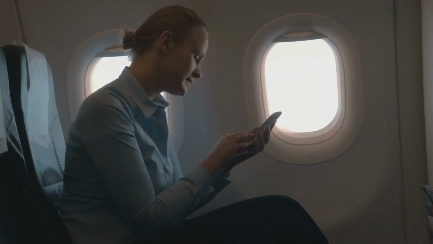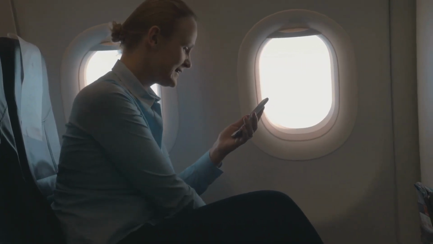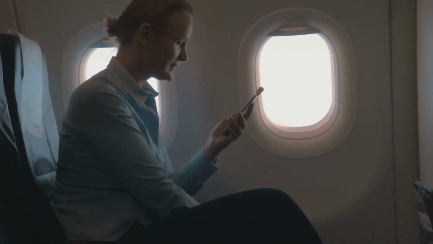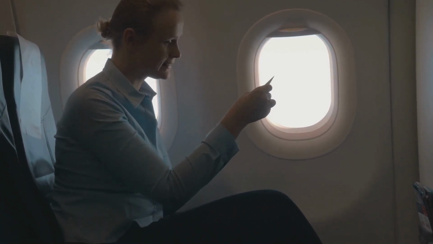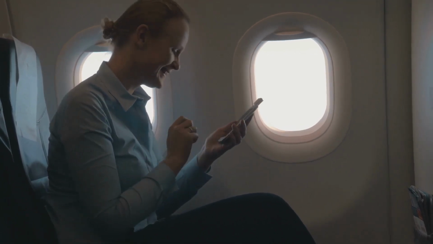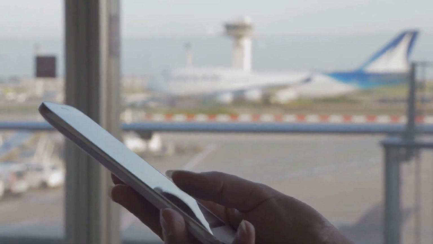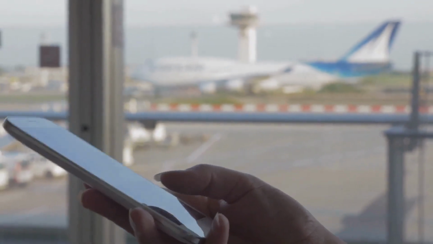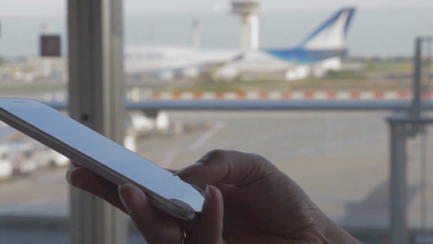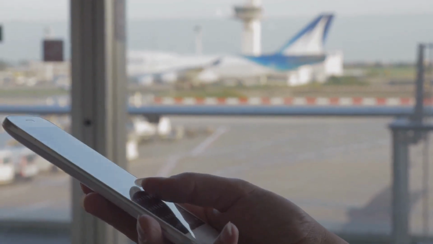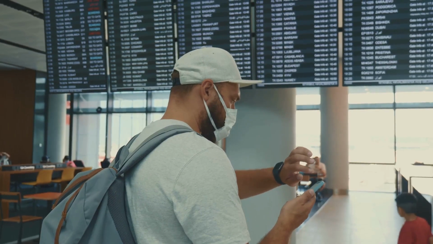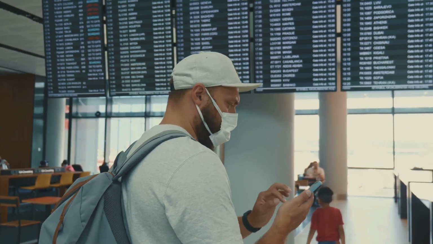Step 5. The last step is confirming the change. After you've selected your new flight, you'll be directed to a summary page. This page will show you the details of your new flight alongside the changes in the fare, if any. If everything looks good, click on the Confirm button. You might need to pay an additional fee if your new flight is more expensive than the original one. Once you've made the payment, you'll receive a confirmation email with the details of your new flight. And there you have it. 5 simple steps to change your Qatar Airways flight.